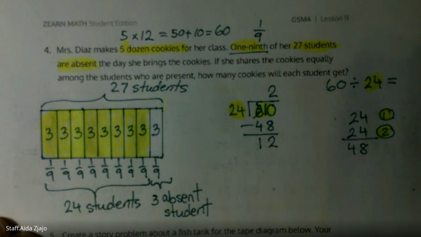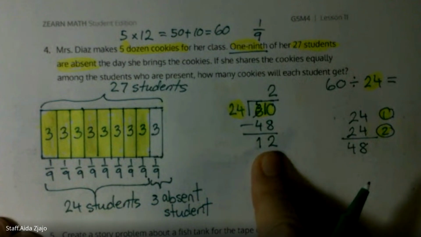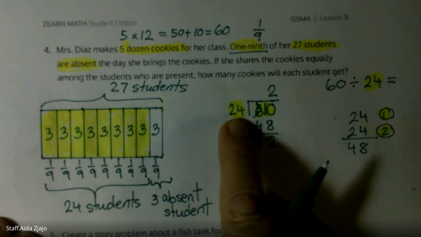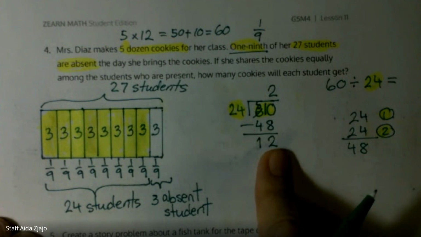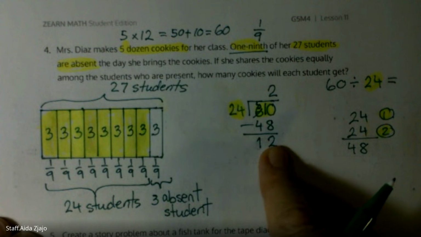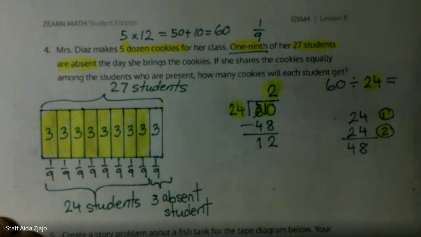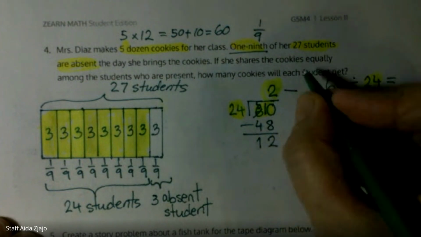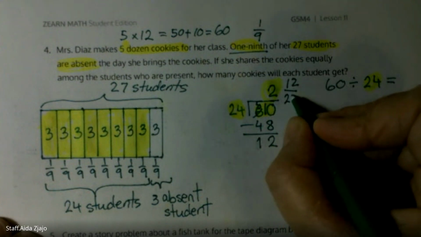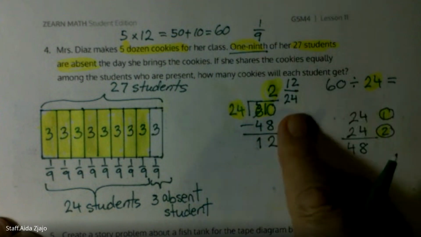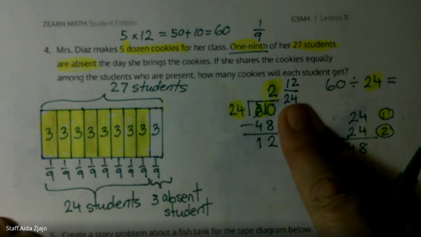So right now, you can see that the leftover is 12 cookies, but there are 24 kids. So this is a remainder. Each of the kids can get 2 cookies, and there will be 12 cookies left out of 24 because we didn't have enough for 24 students.